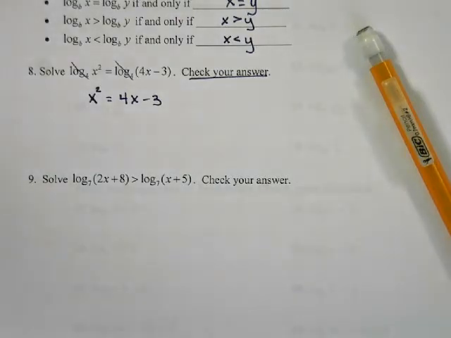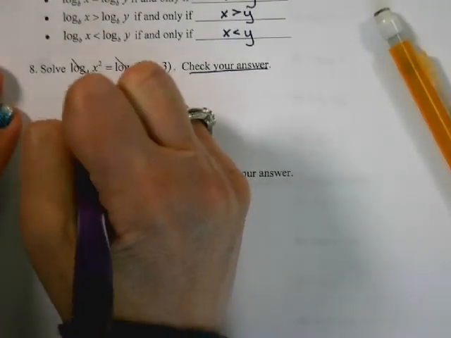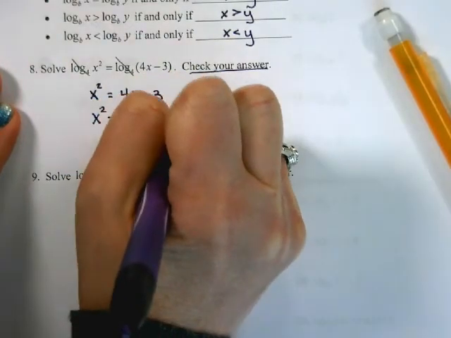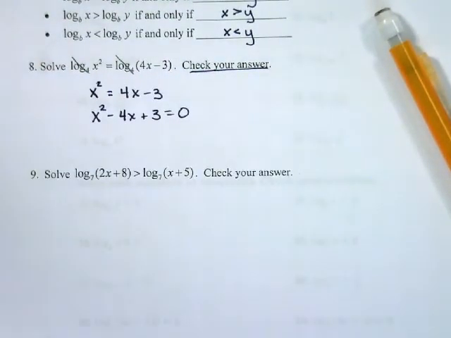Okay, what are we going to have to do to solve that guy? Factor. It's your favorite math F word. Put everything on one side of the equal sign. I moved the 4x over and I moved the 3 over.